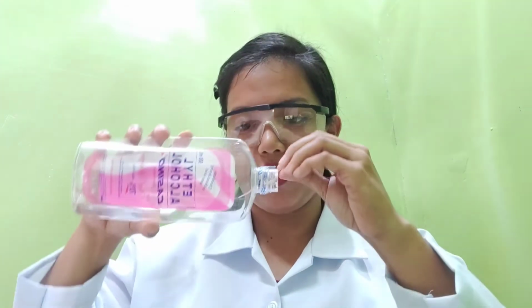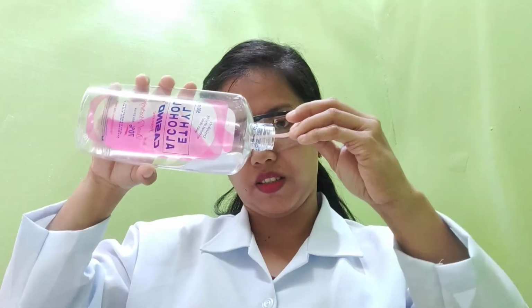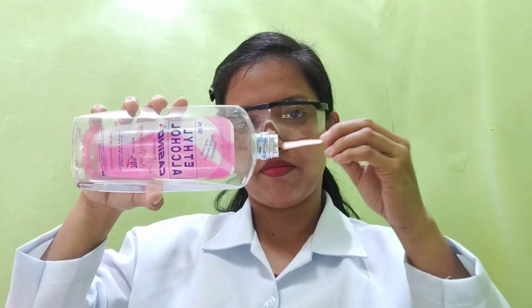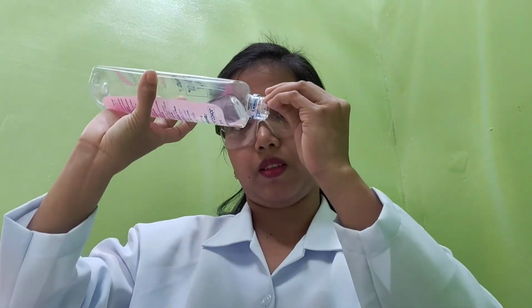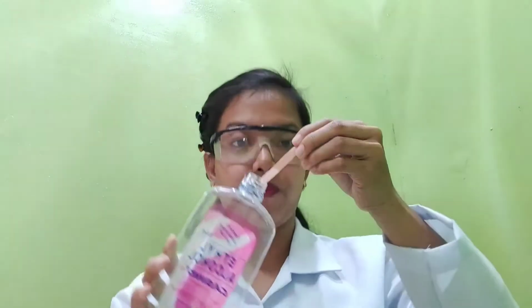Okay. Now we will check an alcohol. This is what we call an ethyl alcohol. So we will check if it is an acid or a base. Let's find out. Here, the red litmus paper is still the same, it's still red.